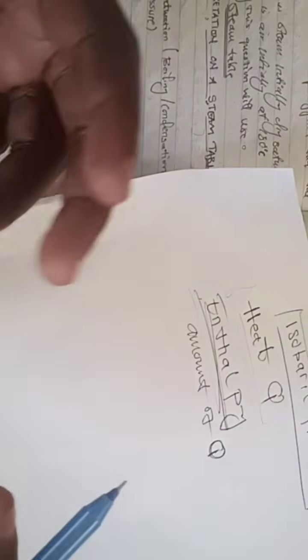Let me give an example of water. Water has an enthalpy, which is the amount of heat that water requires in order to boil at the 100-degree temperature. So this is the enthalpy.